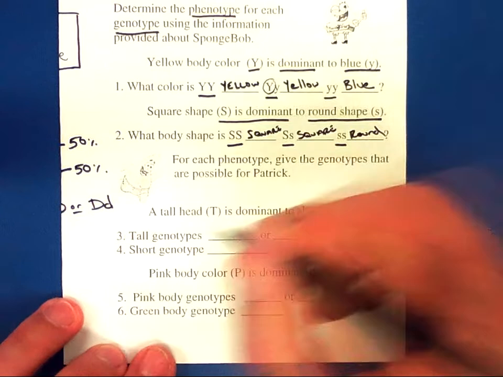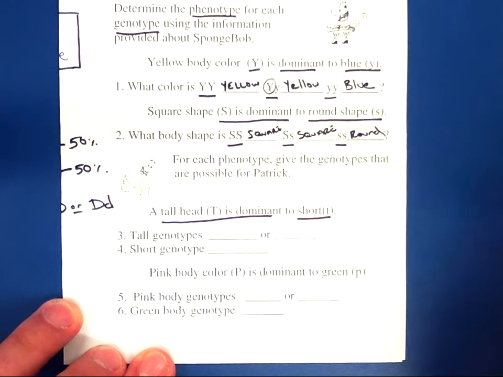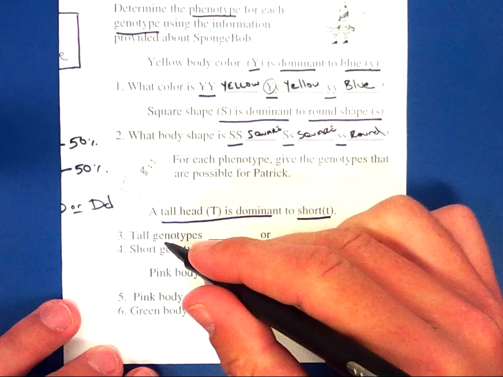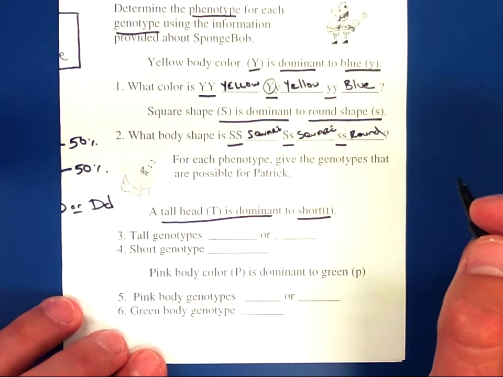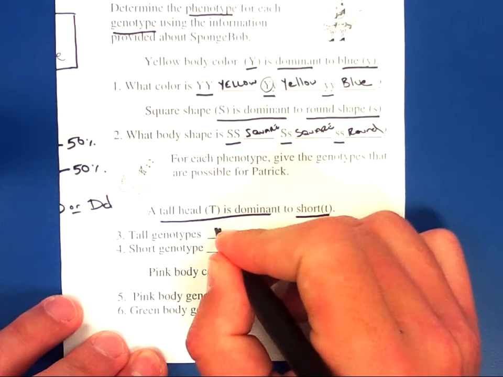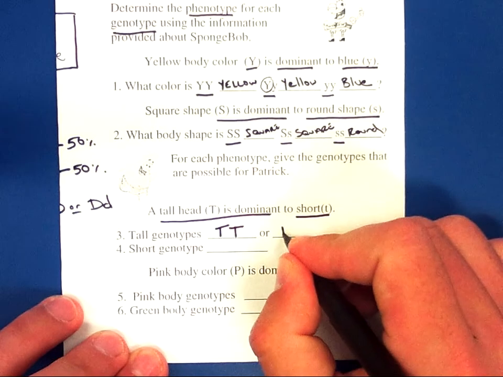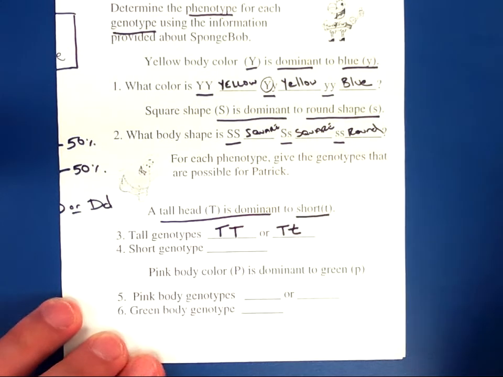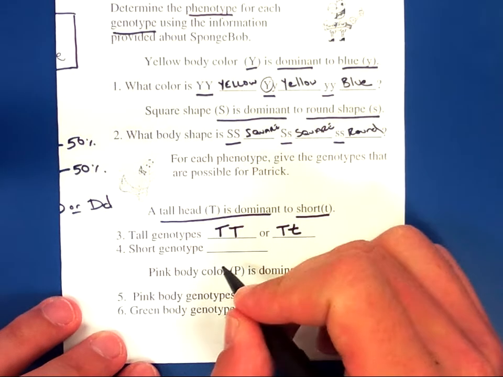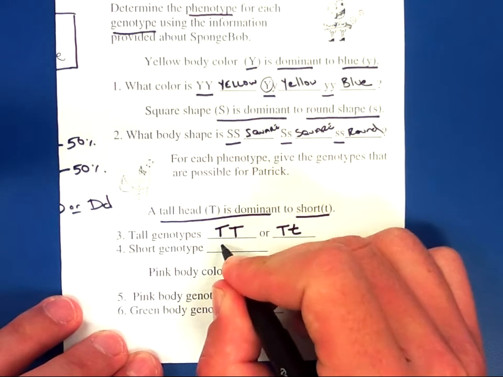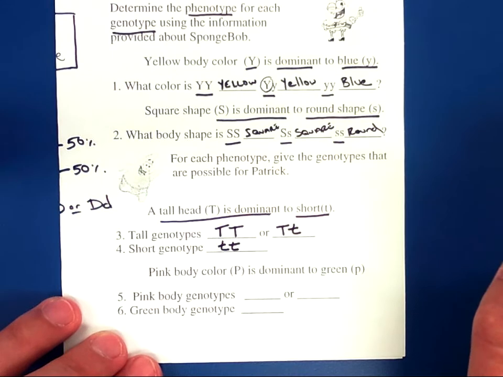Okay, so for Patrick, having a tall head is dominant to a short head. So if I want Patrick to have a tall head, what two genotypes can he have? Yep, homozygous dominant, two capital T's, or heterozygous, capital T, lowercase t. Perfect. And the only way he could have a short head is how? Homozygous recessive, two lowercase t's.